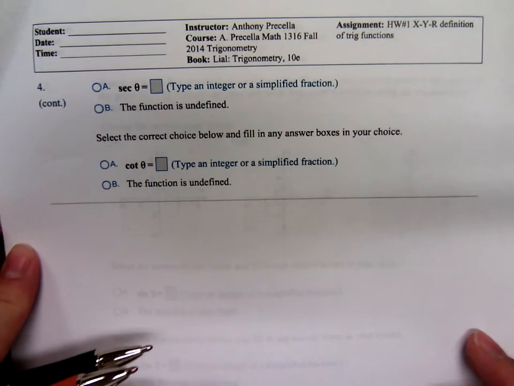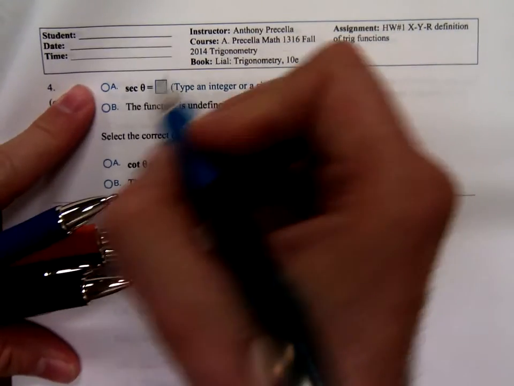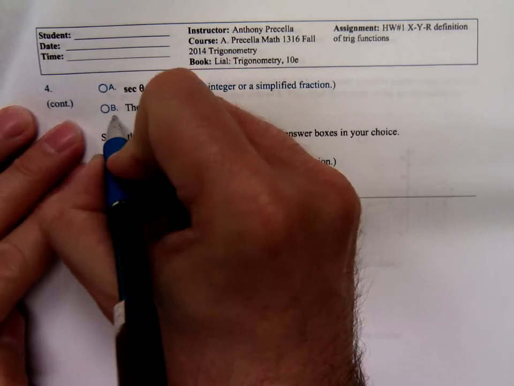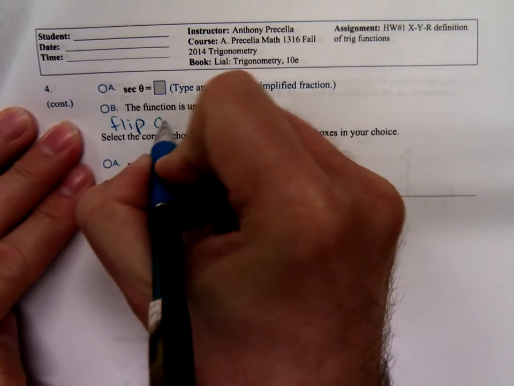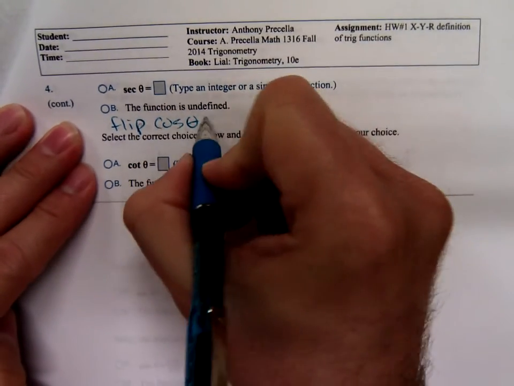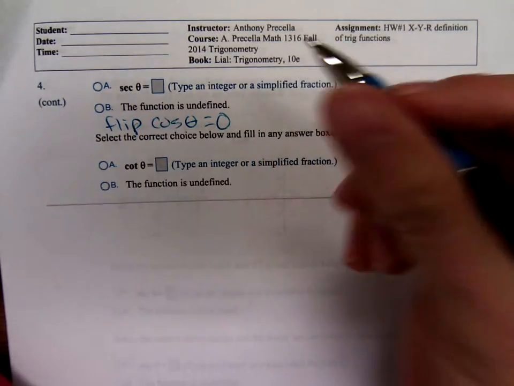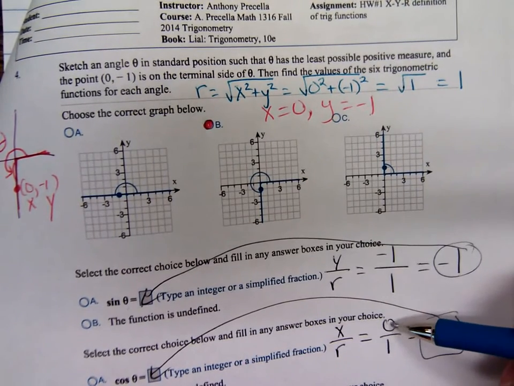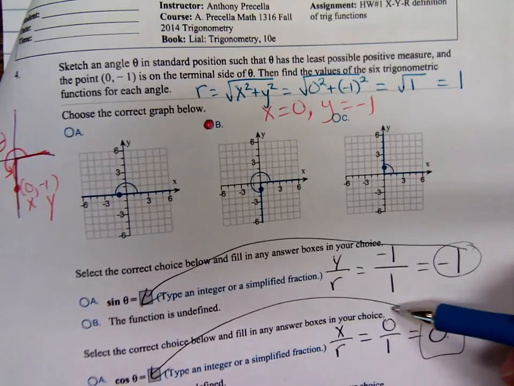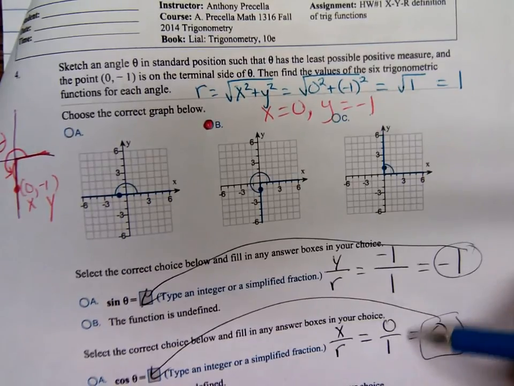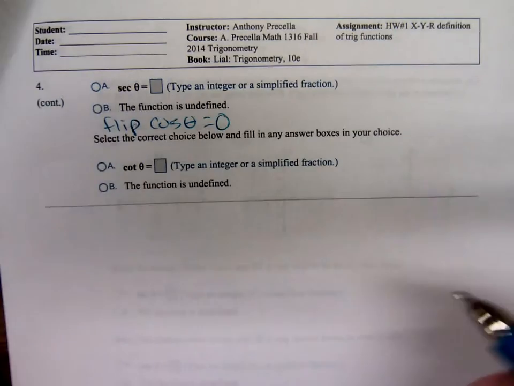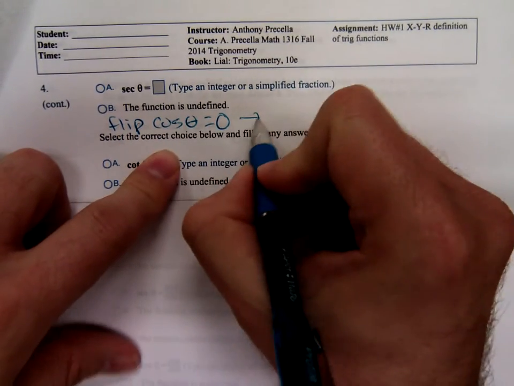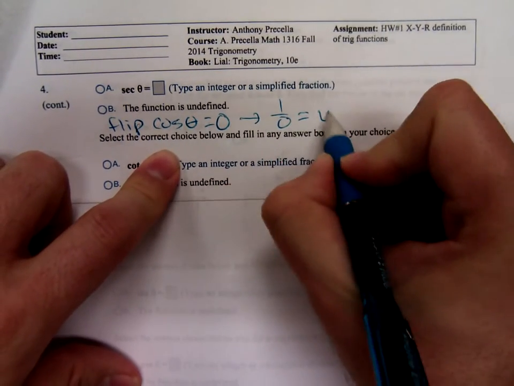Secant theta, that's the reciprocal of cosine. So what I'm thinking is I need to flip cosine theta. And cosine theta, if you look back over here, was 0. Well, what happens if I flip 0 over 1? I'd get 1 over 0, which is another undefined.